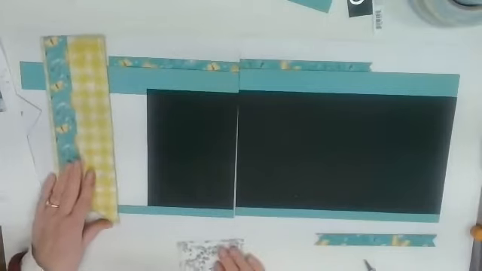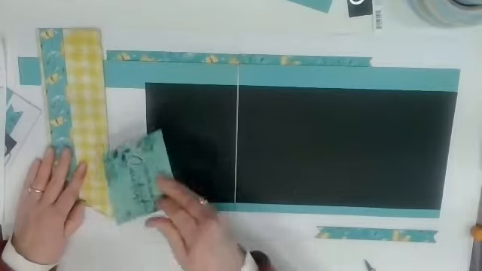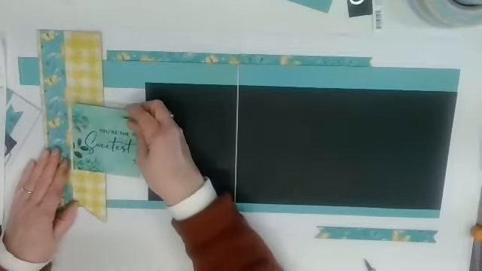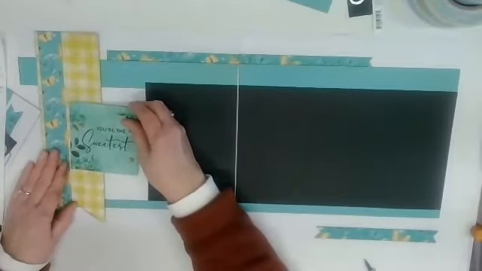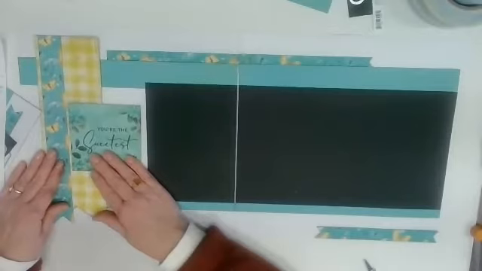So cut this out. Let's see, get this up here. So this is going to fit in right here. That's why I wanted to cut this out, so I know that I'm going to fit that in right there.